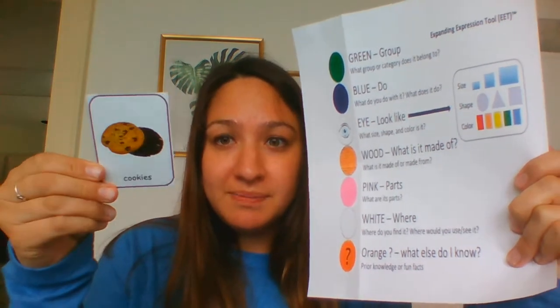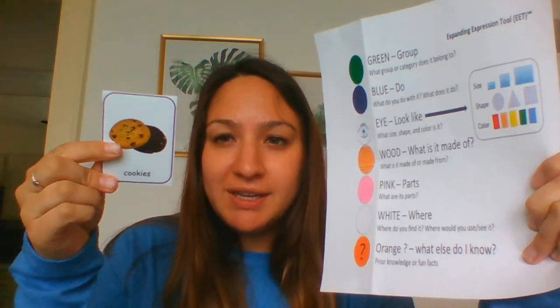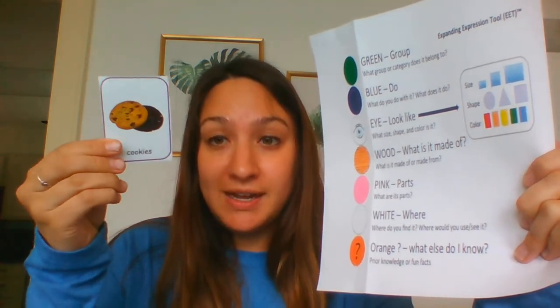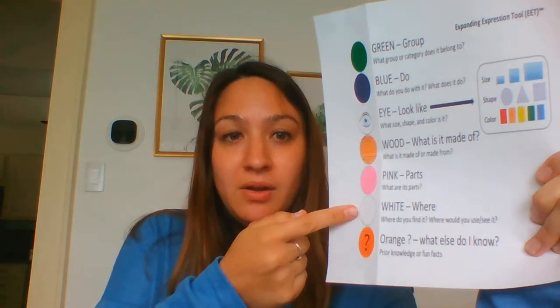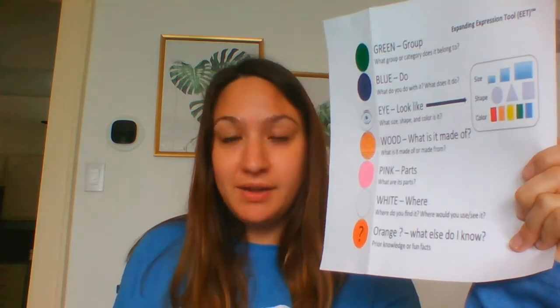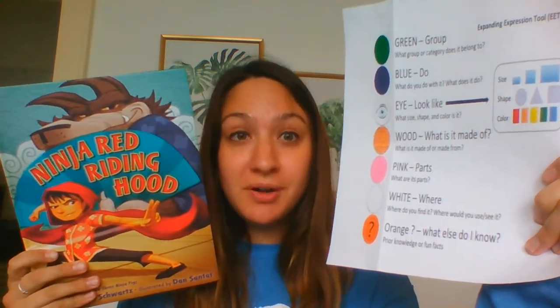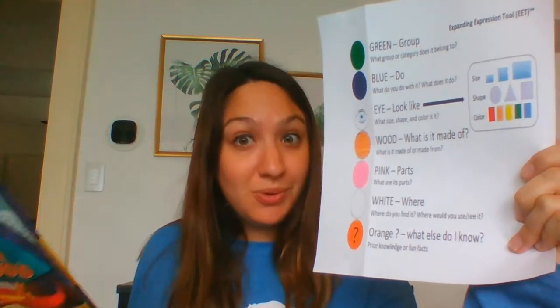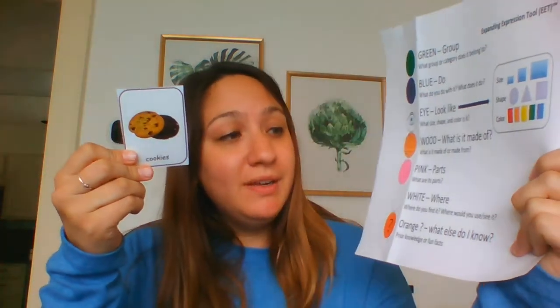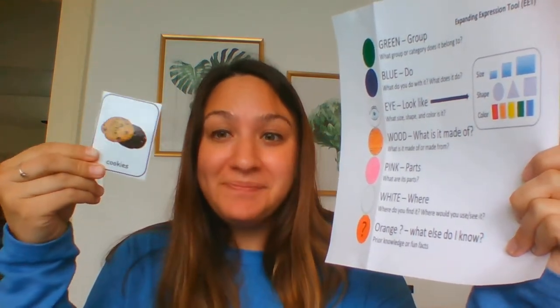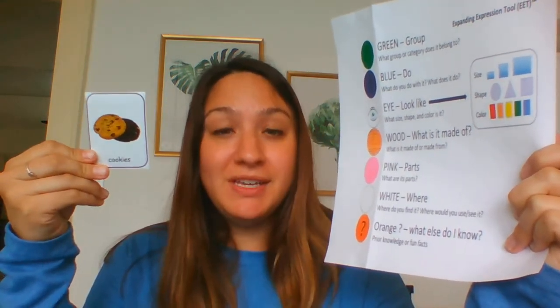For cookies, what parts does it have? Well, really, it just has two main parts. It has the cookie dough, and for these, it has chocolate chips. White where? Where would you use it or where would you find it? Well, we could find a book in our house, in a library, in a store, lots of places. In a school. Cookies, where would we find it? Or where would we use it? Well, lots of places too. In our house, in a store, at school, sometimes we have cookies.